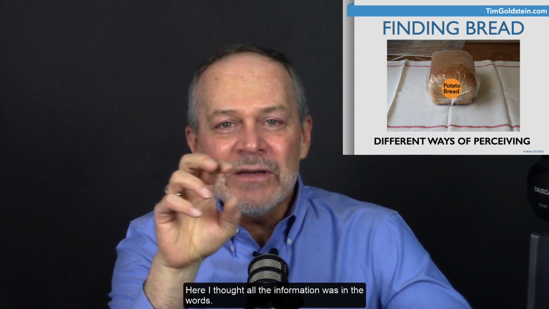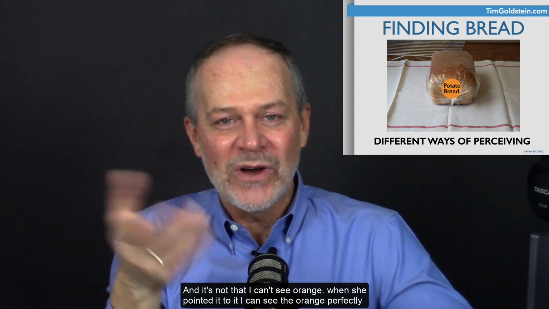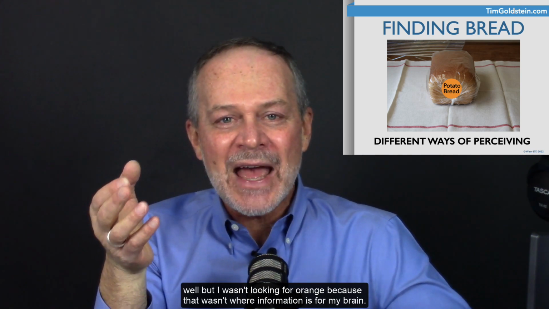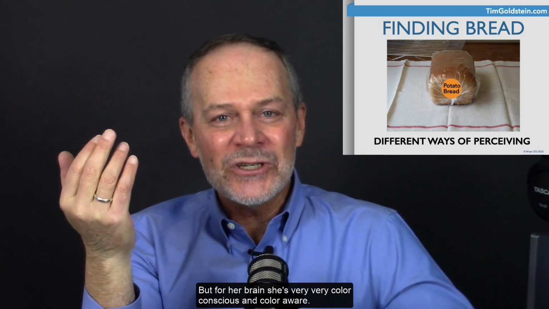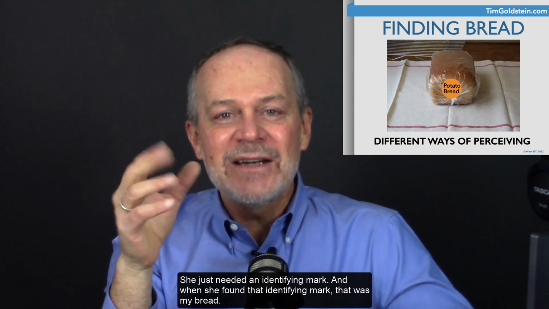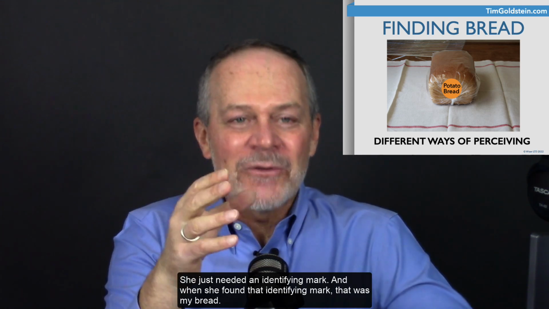Here, I thought all the information was in the words. And it's not that I can't see orange. When she pointed to it, I could see the orange perfectly well, but I wasn't looking for orange because that wasn't where information is for my brain. But for her brain, she's very, very color conscious and color aware. She just needed an identifying mark. And when she found that identifying mark, that was my bread.